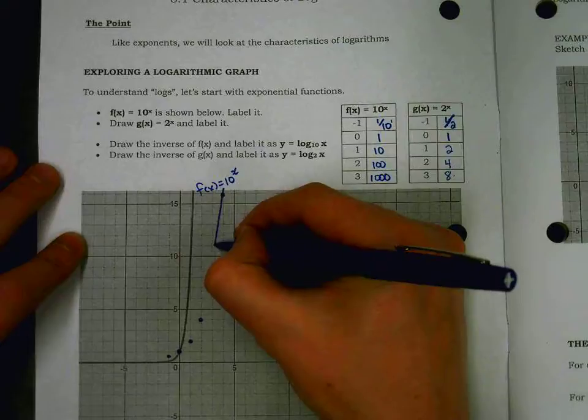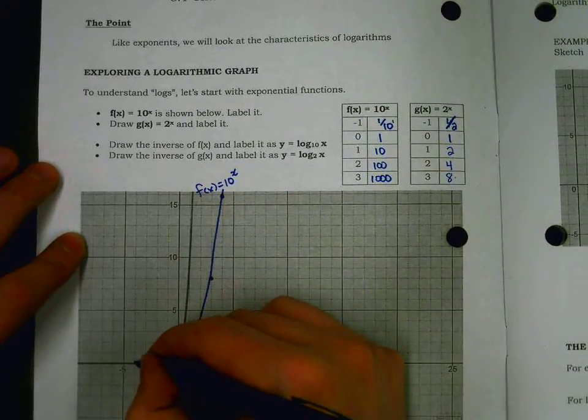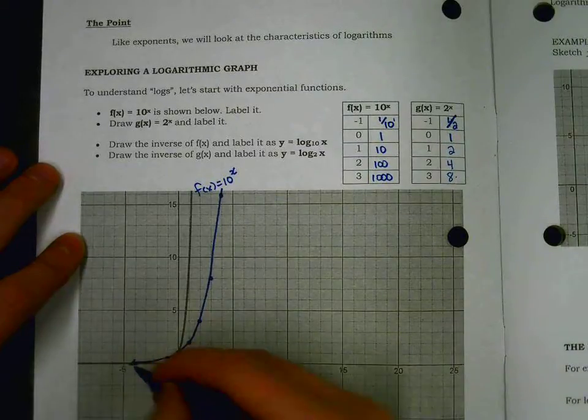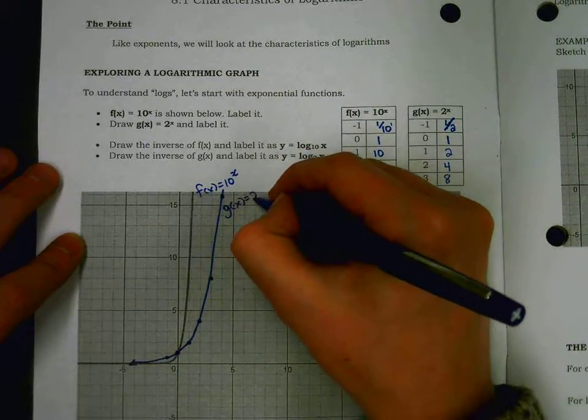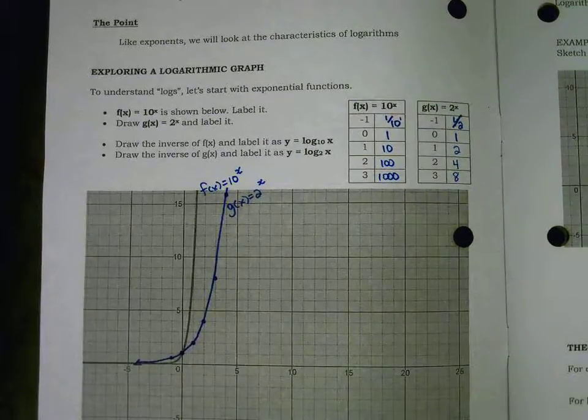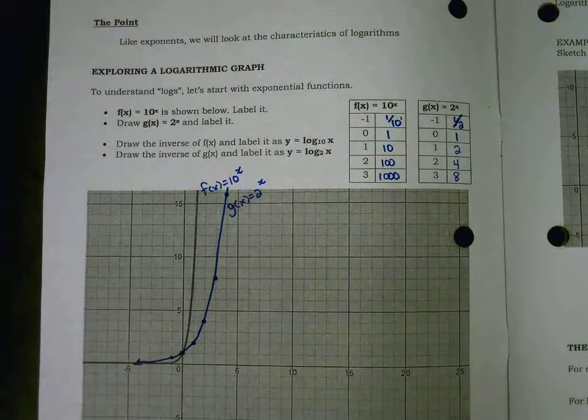Ultimately, we have an exponential function that levels off to our horizontal asymptote, which we can call g of x equals 2 to the power of x. So we can see that the 10 to the x is more steep and growing faster than the 2 to the x one.